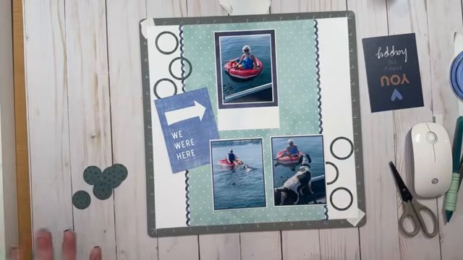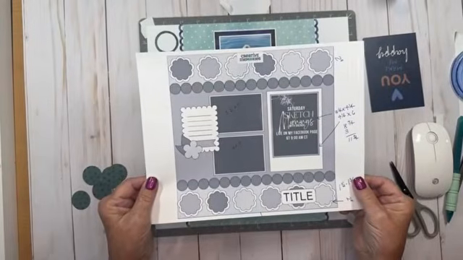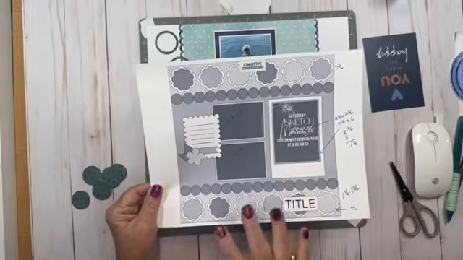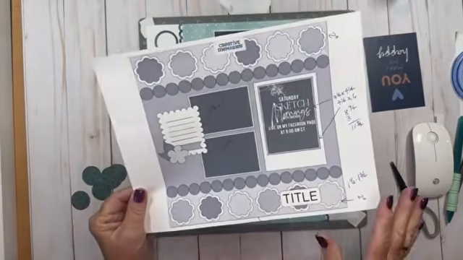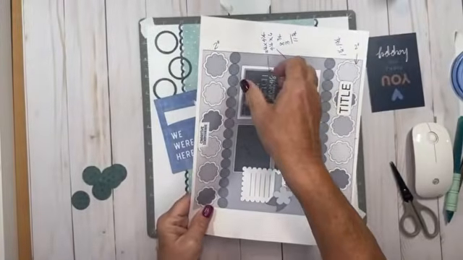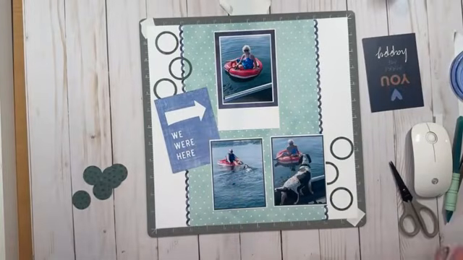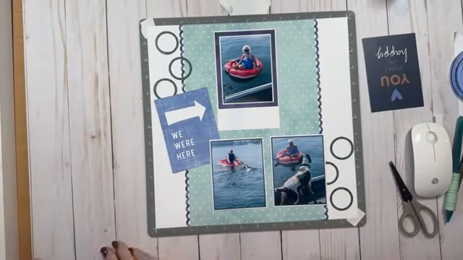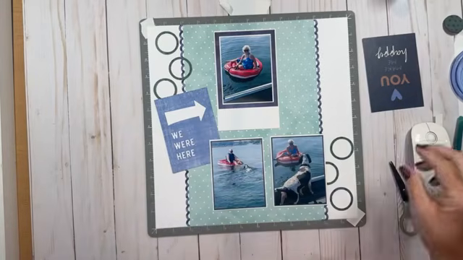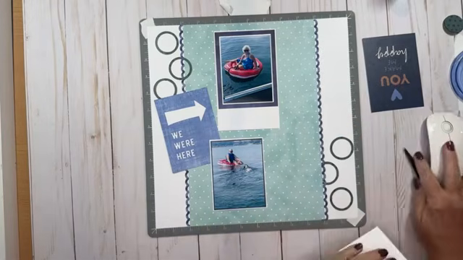So you see what I've done is I've taken this original sketch. I've got borders built in. I'm using the circles, just not in the way that they were suggested. I flipped it this way and flipped this picture this way so that I could still have a journaling box and then look at the circles. I have all these circles too if I want to use somehow, and I still might. But I'm going to go ahead and put these photos down.